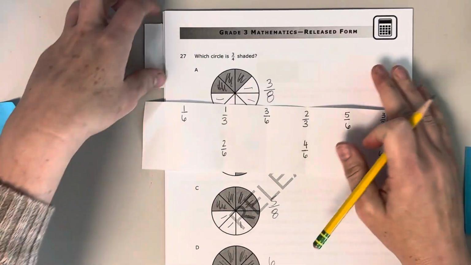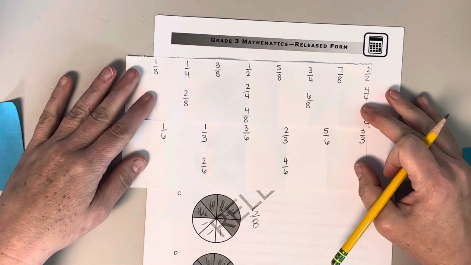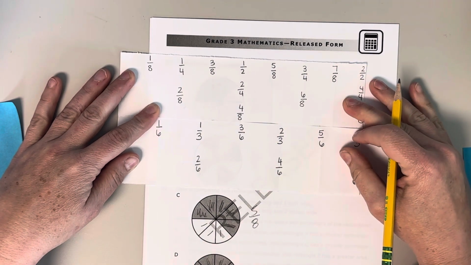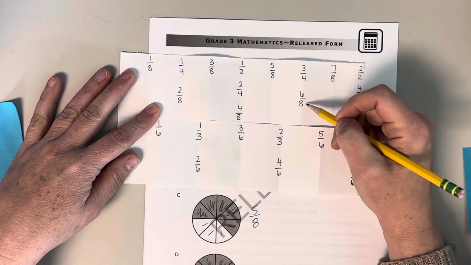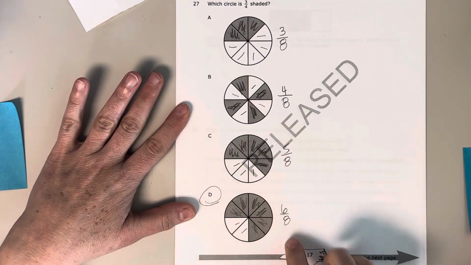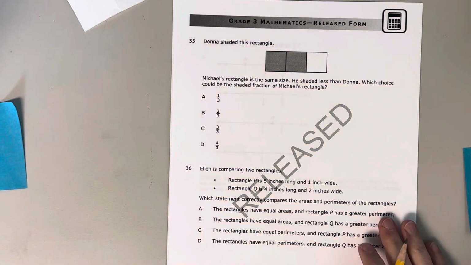Okay, let's pull out our number line. For our number line, 3/4 is the same as what? It's the same as 6/8. So let's find it. Here it is, 6/8. There we go. All right, so let's look at the next one.